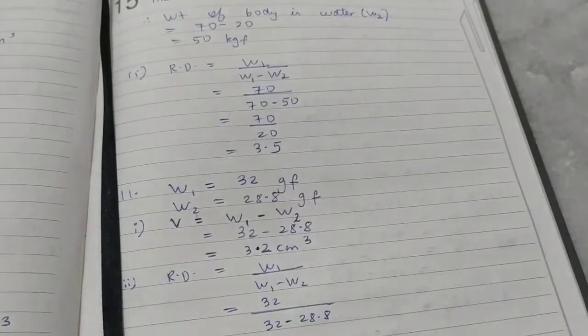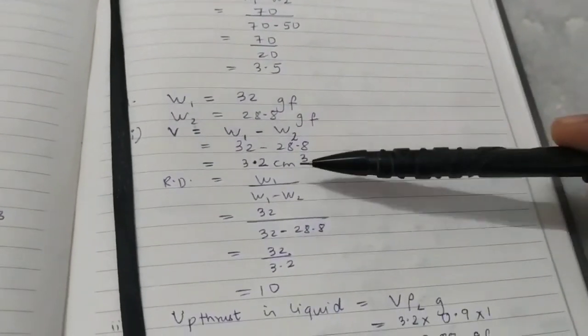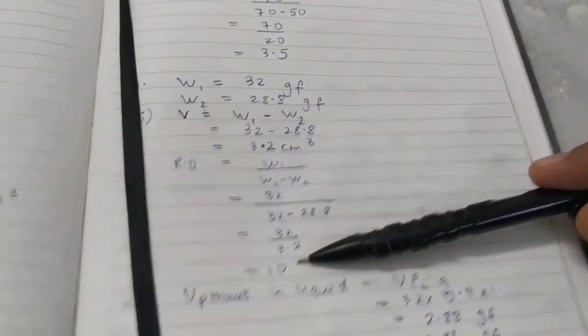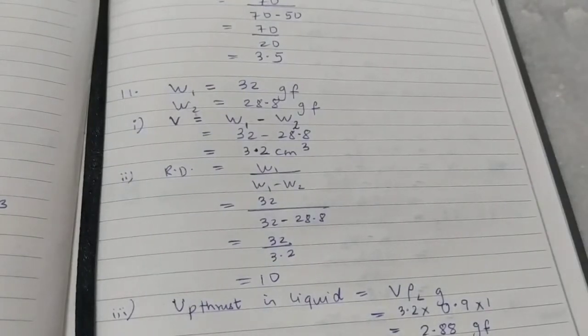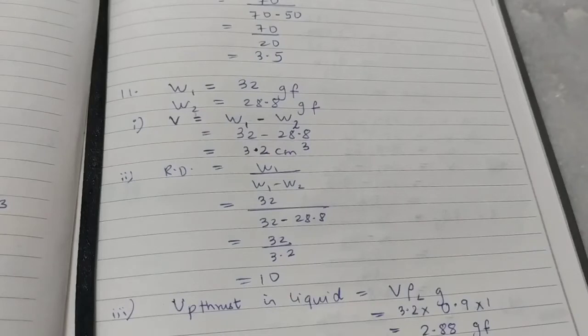Next, they've asked us to find the RD of the solid. Well, there we can use a direct formula, W1 upon W1 minus W2, and of course RD has no units. But in Roman number 3, they've asked us to find the weight of the solid in another liquid, not in water, but in another liquid whose density is 0.9 gram per centimeter cube. Now, we know that the weight of the solid in air is 32 GF. So the weight in a liquid will definitely be less than 32 GF. But how much will it be?